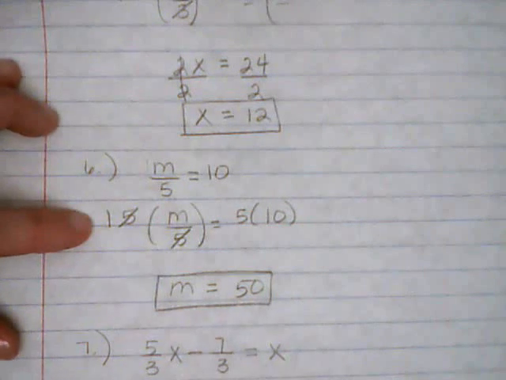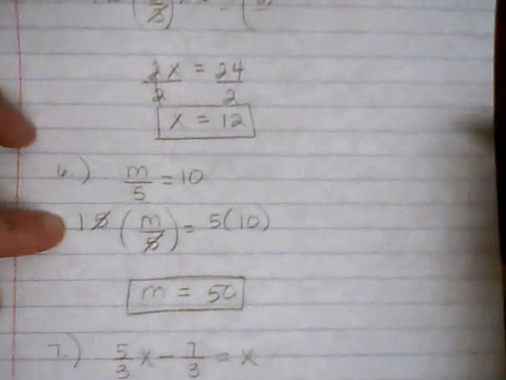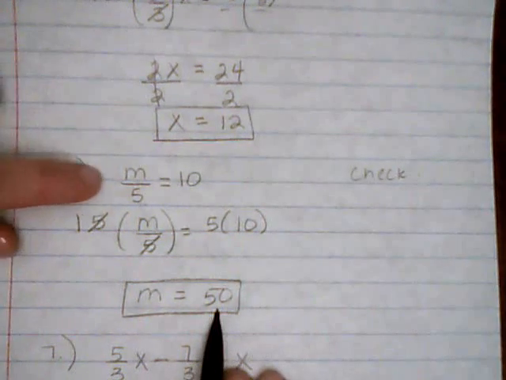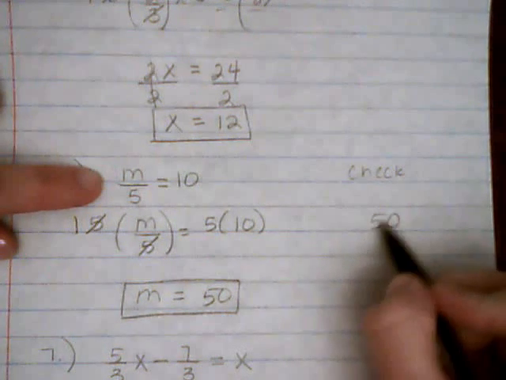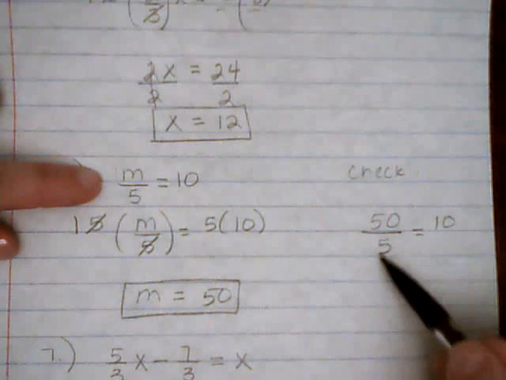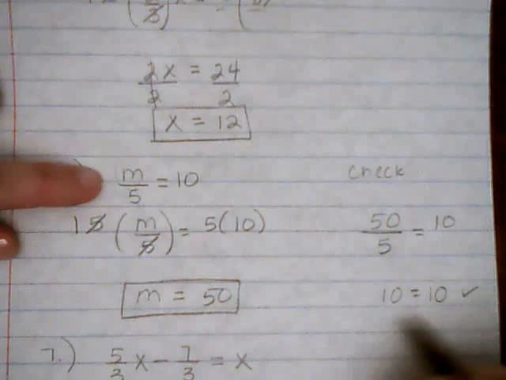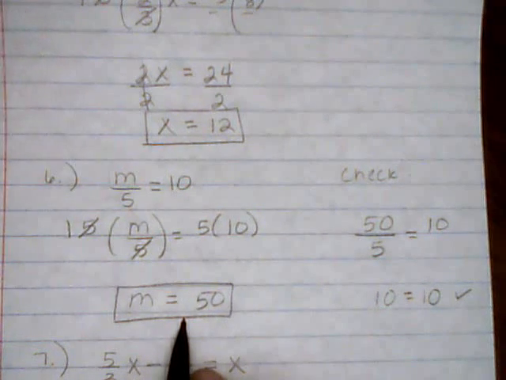Okay, this may be one that you would want to check. Just let me show you that so you can have a few examples of how to check. Remember that you plug your number back into the original problem. So I would have 50 over 5 is equal to 10. So 50 divided by 5 is 10. If we get a true statement, then we know that our solution is correct.